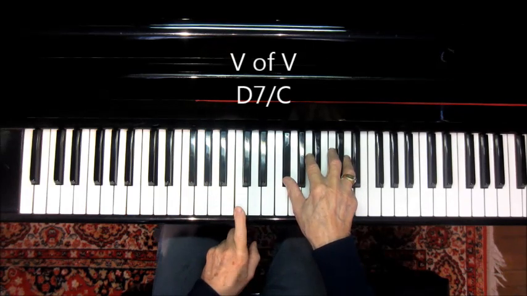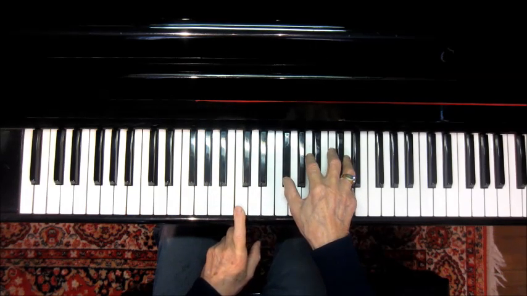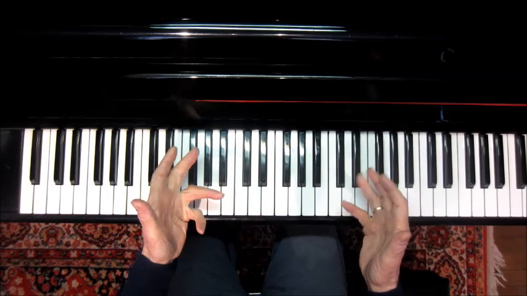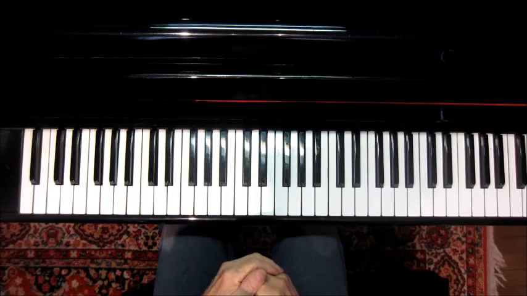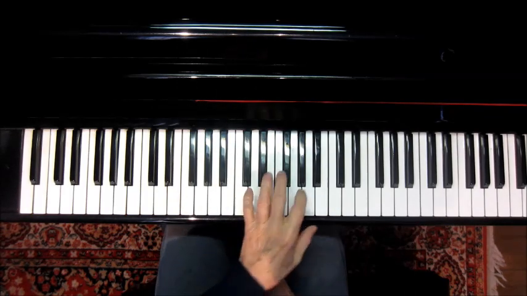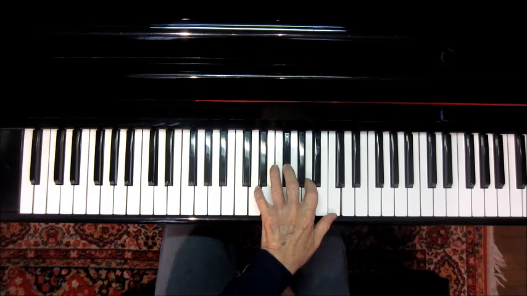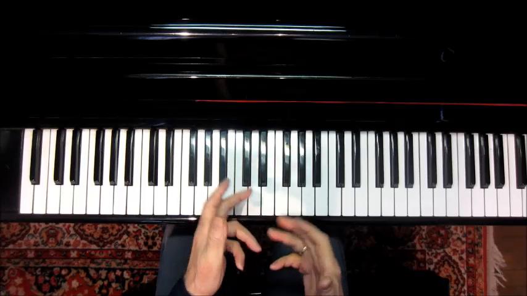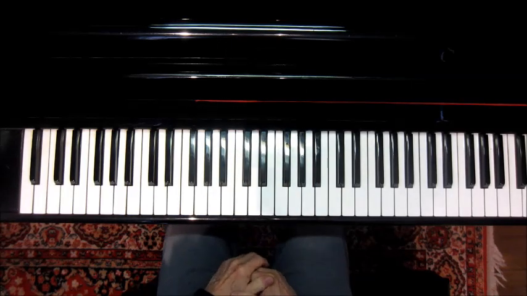That's a 3rd inversion. It's a dominant chord, it has an F sharp in it. So we know it's not diatonic to the key of C, so this must be tonicization. So D7 is the 5 of G, so we just call that a 5 of 5.